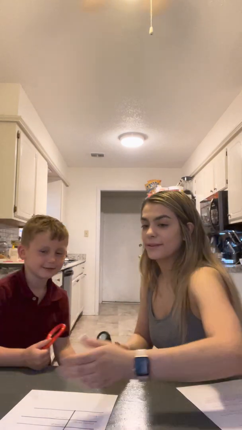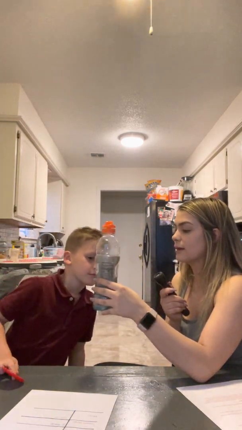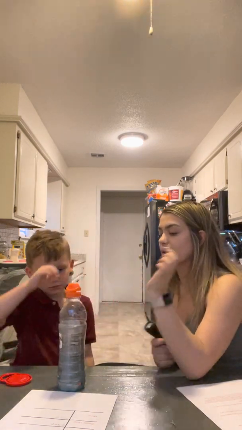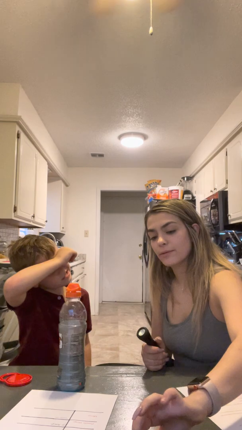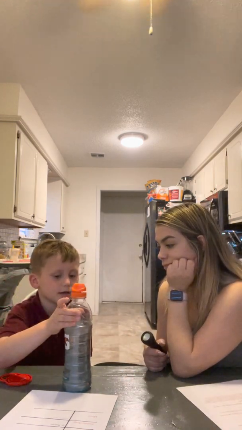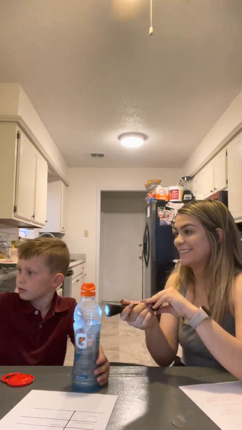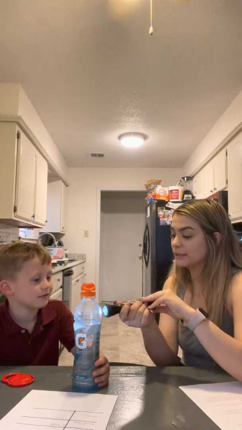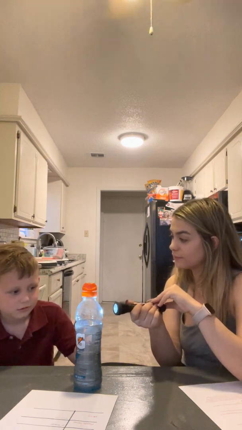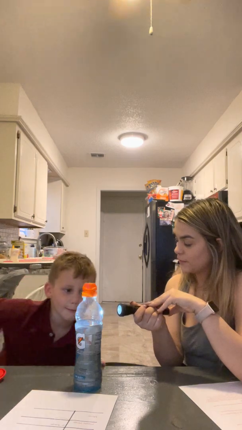Isn't that cool? Look, what about your cup? What is going to happen to the light in the cup? It's not going through. It's not? No. But what is the cup made out of? Plastic. And what is this? Plastic. This is hard plastic. Okay, so let's see. It's going through. It doesn't matter how hard the object is, it's still made out of the same material. It's going through because it's made out of clear plastic. Cool, huh?